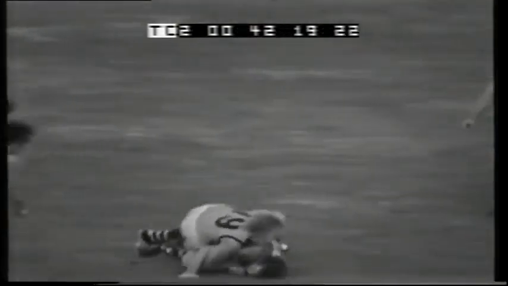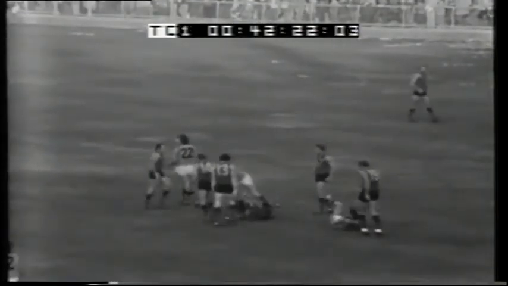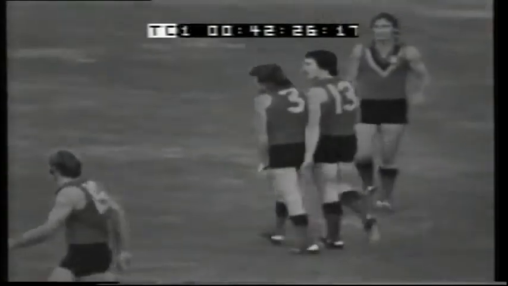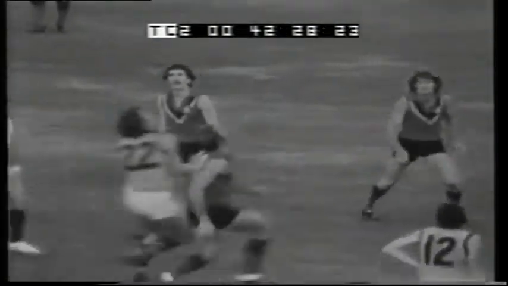Seacamp tackle. Wasn't too high. No, it's not. Umpire Robinson right on the spot. And what's he going to do? Holding the man, he says, and it's a ball-up. He's going to take control as well he might. There's the bounce. 3 points of difference.